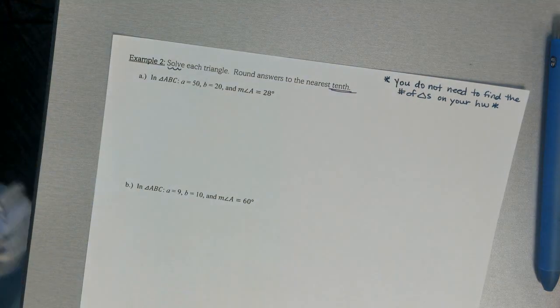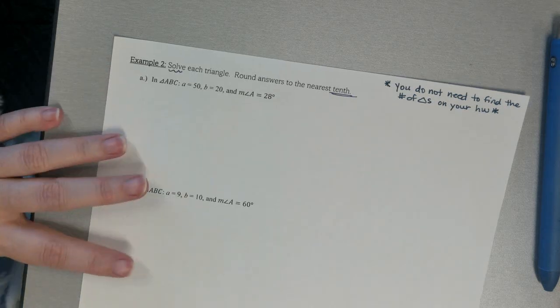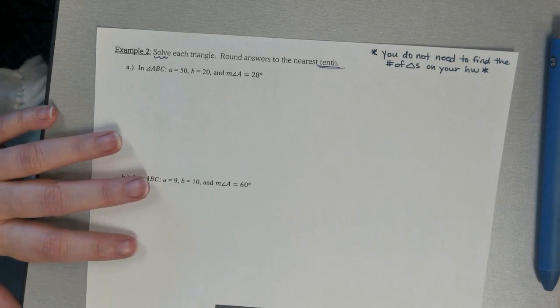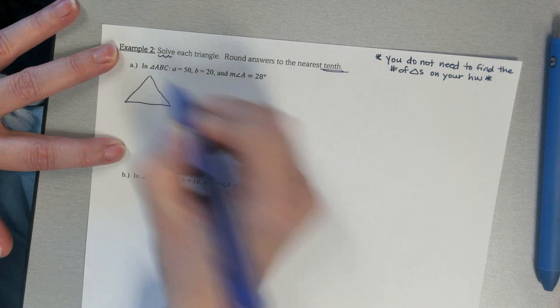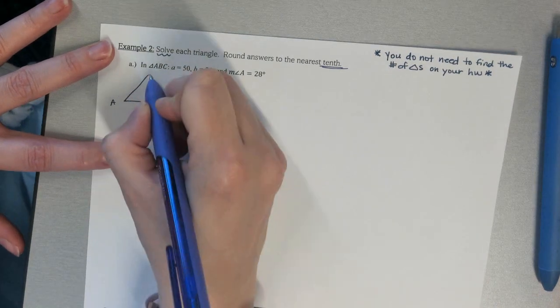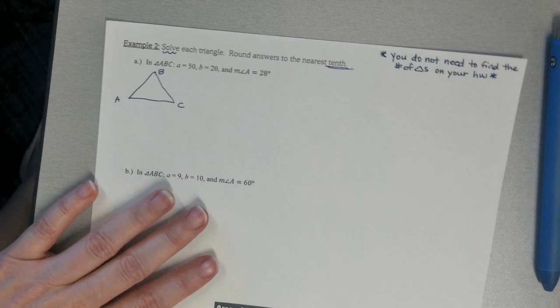So they tell you in triangle ABC, a is 50, b is 20, the measure of A is 28. So I want you to just draw a sketch of ABC. It does not have to be to scale, okay? We just have to label A, B, C, and then we have to label them appropriately.